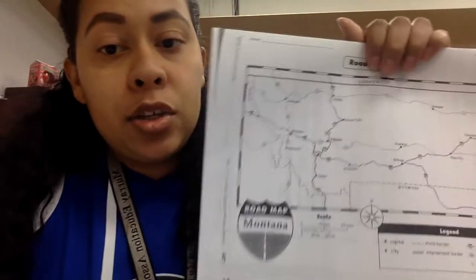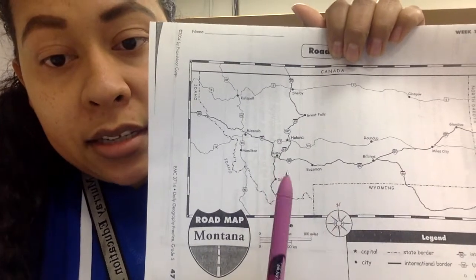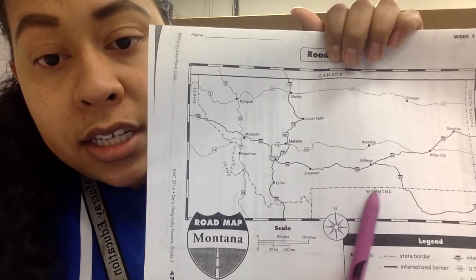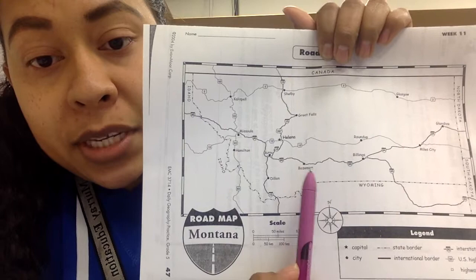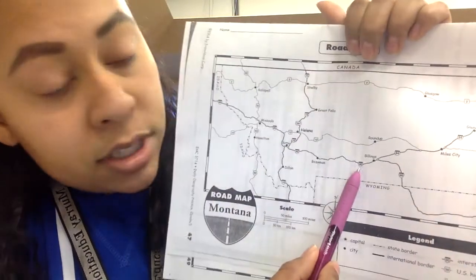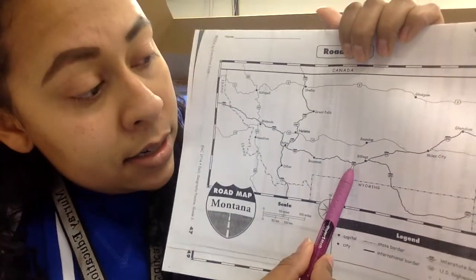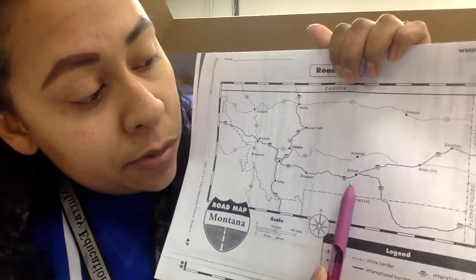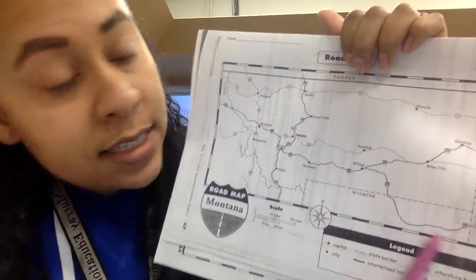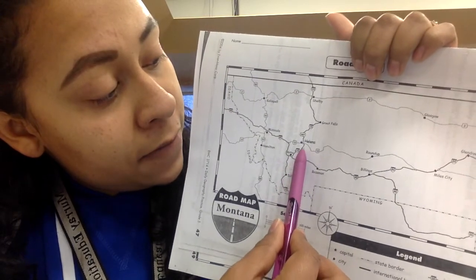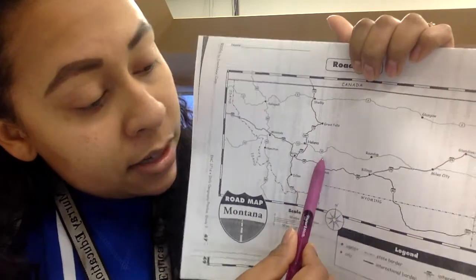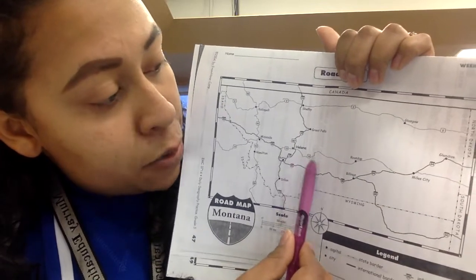Okay, so now when we look on the map, we see there are darker shaded lines. And so that's the city of Bozeman. This is Interstate 90, 94, 90. If we go north, we have Interstate 15, US Highway 12. Okay, so we're going to be using those to answer these questions.